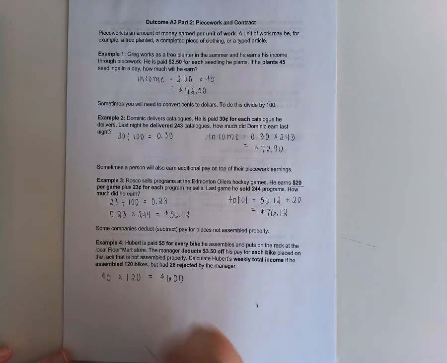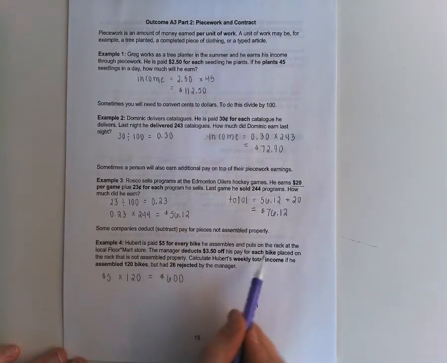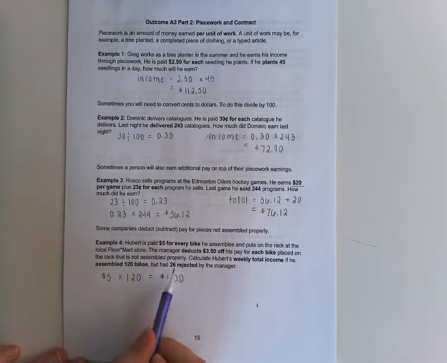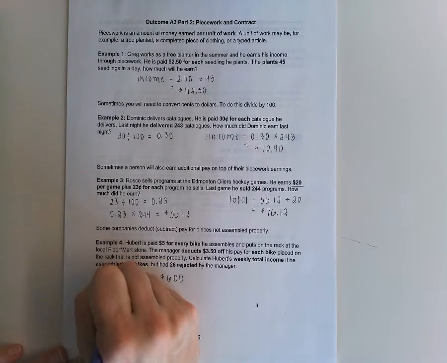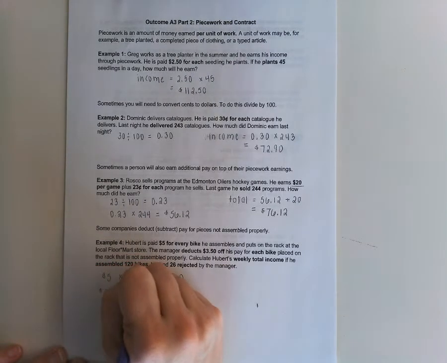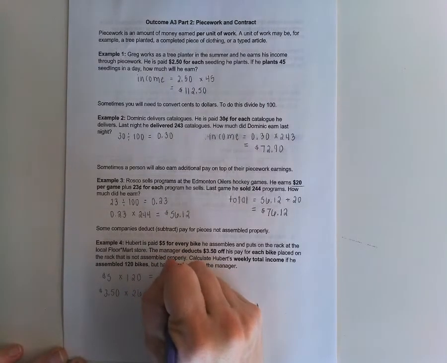But then we need to figure out how much is deducted. The manager deducts $3.50 for each bike that's not properly assembled, and there are 26 that are rejected. So we take $3.50 times 26 to figure out how much is deducted, which is $91.